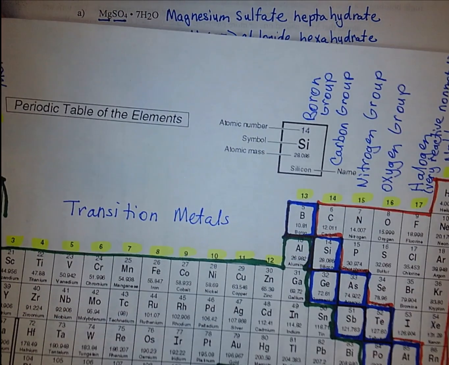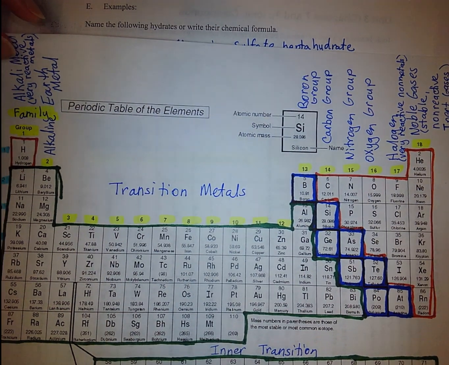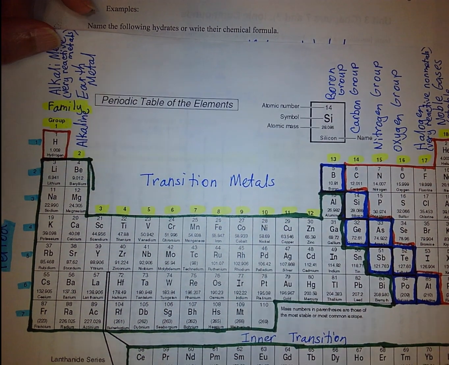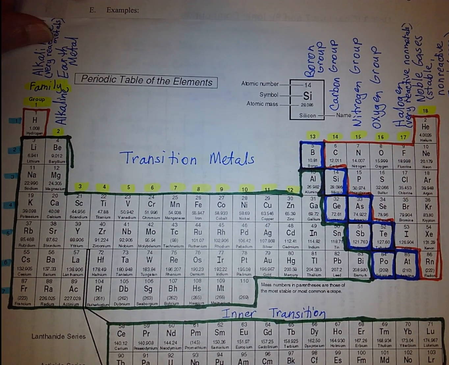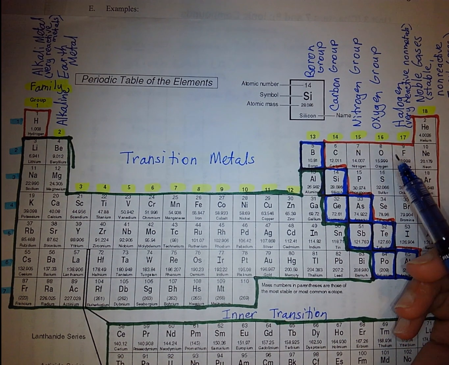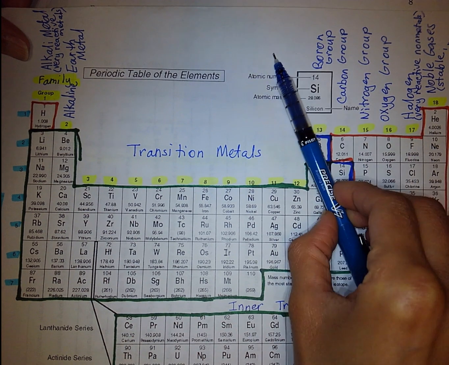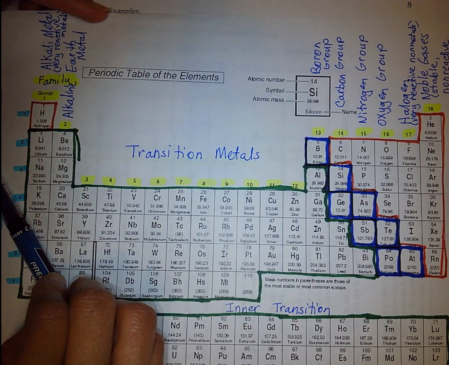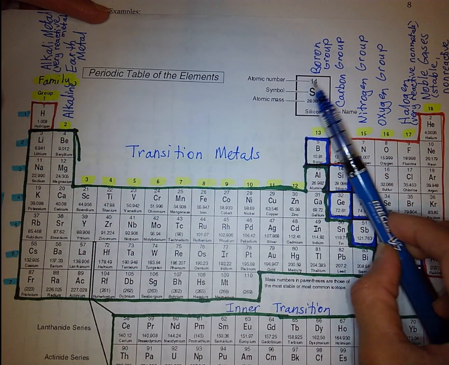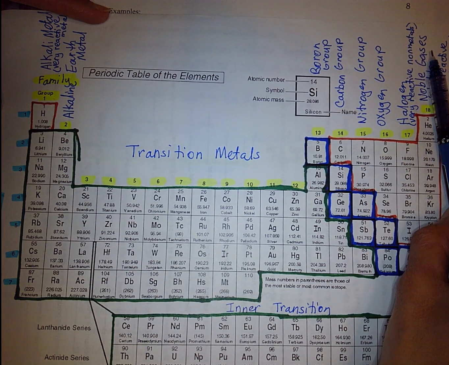So if we use our periodic table right here, zoom out here a little bit. Okay, looking at my periodic table, your metalloids are right here, but anything below the metalloids is a metal. Anything that's above the staircase or your metalloids is a non-metal.